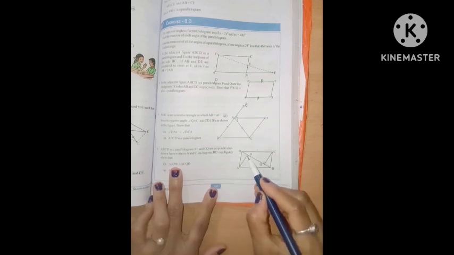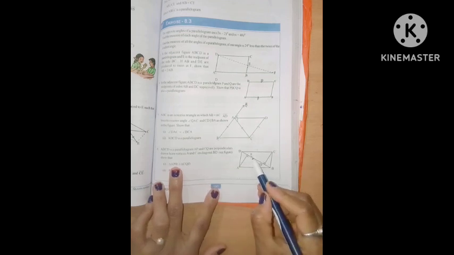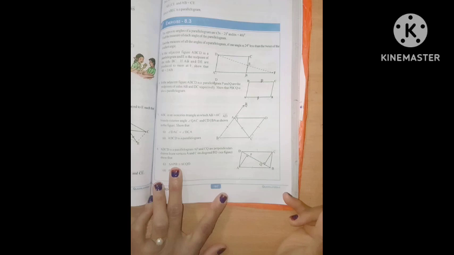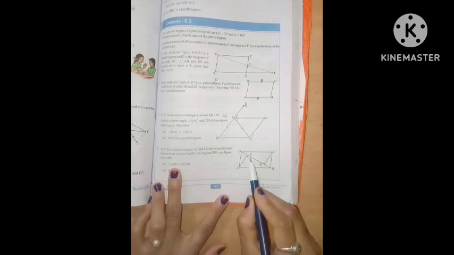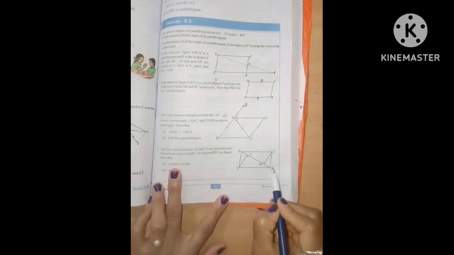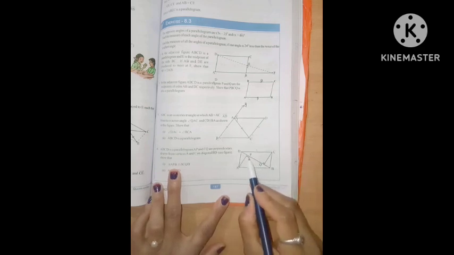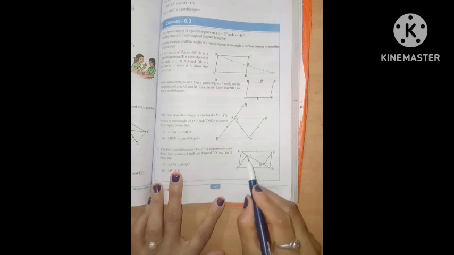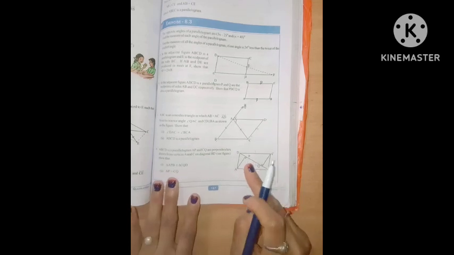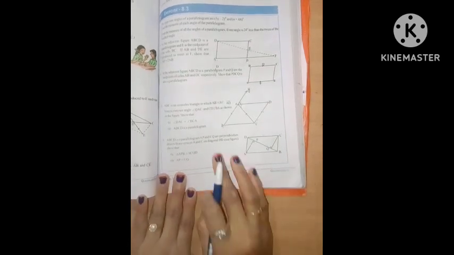The perpendicular symbol is given, so angle P equals angle Q equals 90 degrees. That is angle APB and the other is angle CQD. These two are equal to 90 degrees. Why is it 90 degrees? Because the perpendicular symbol is given, so these two angles are 90 degrees. Okay, are you clear? Next.